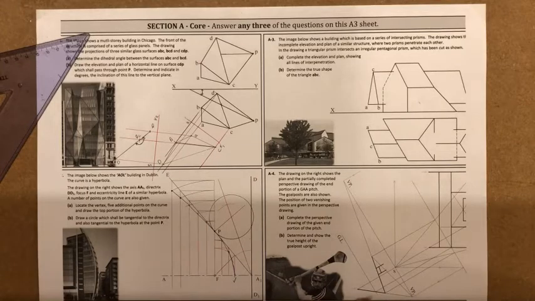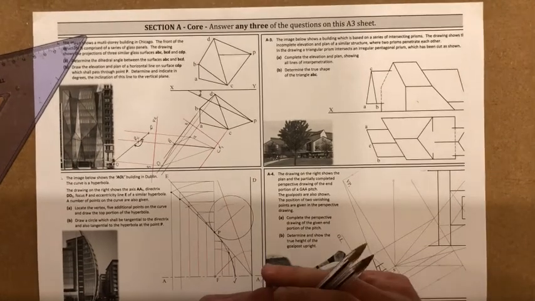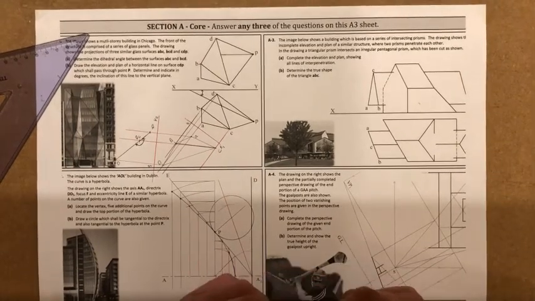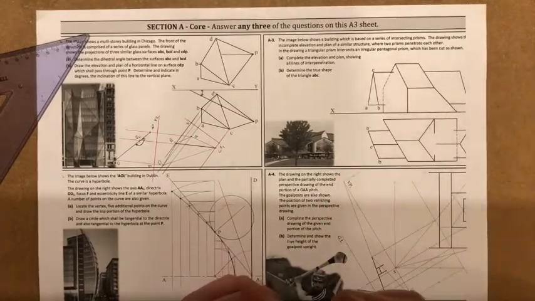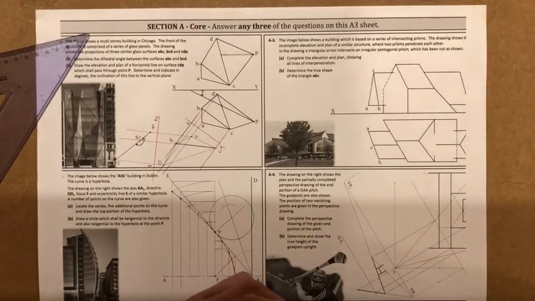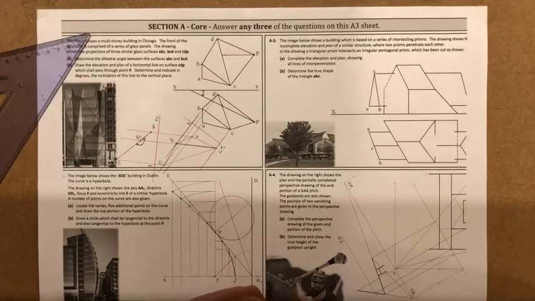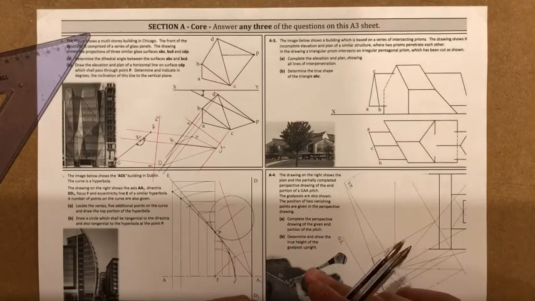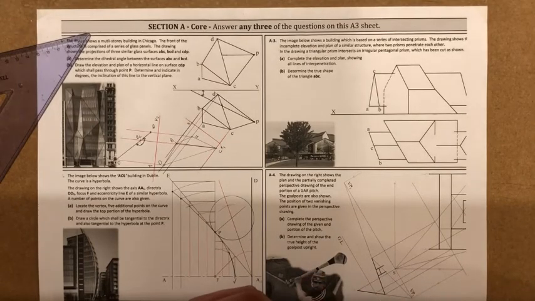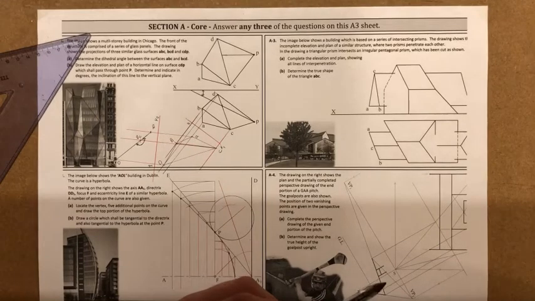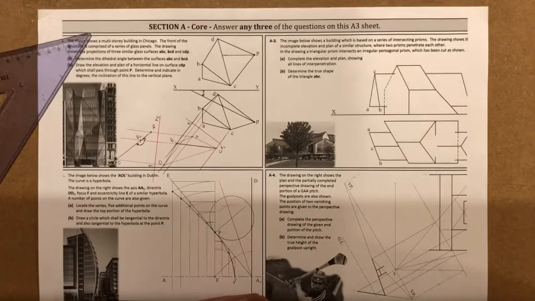Right, so folks, 2019, Section A, Question 3, okay? So, we're looking at interpenetration. The image below shows a building which is based on a series of intersecting prisms. The drawing shows the incomplete elevation and plan of a similar structure where two prisms penetrate each other. In the drawing, a triangular prism intersects an irregular pentagonal prism which has been cut as shown. So part A of the question asks us to complete the elevation and plan showing all lines of interpenetration.